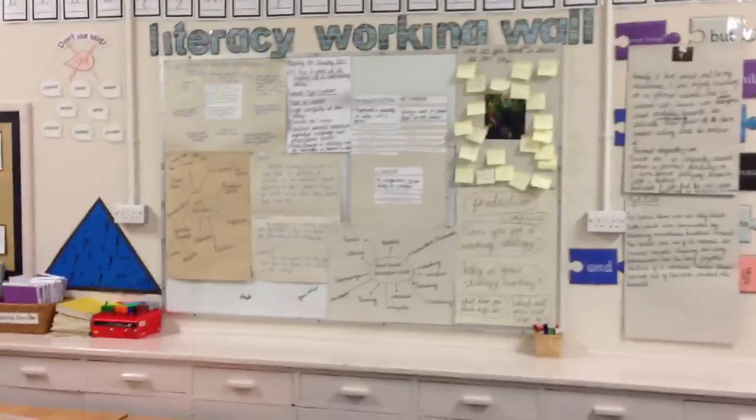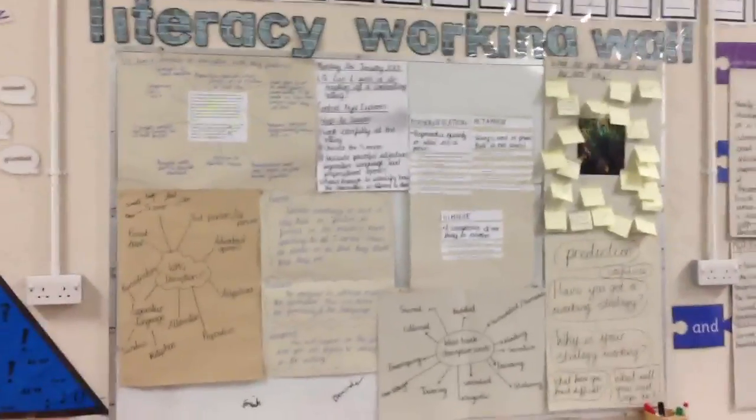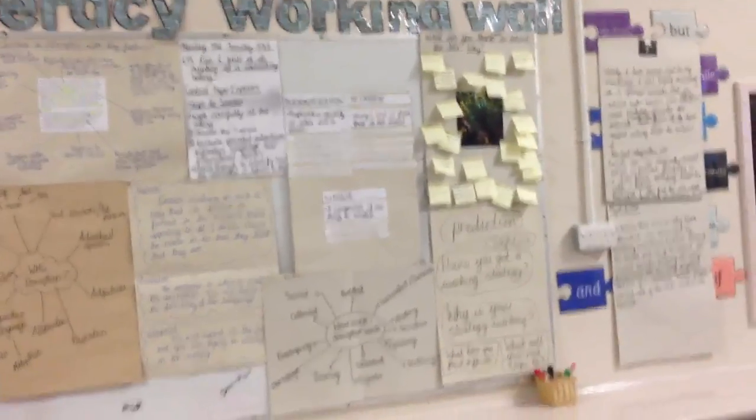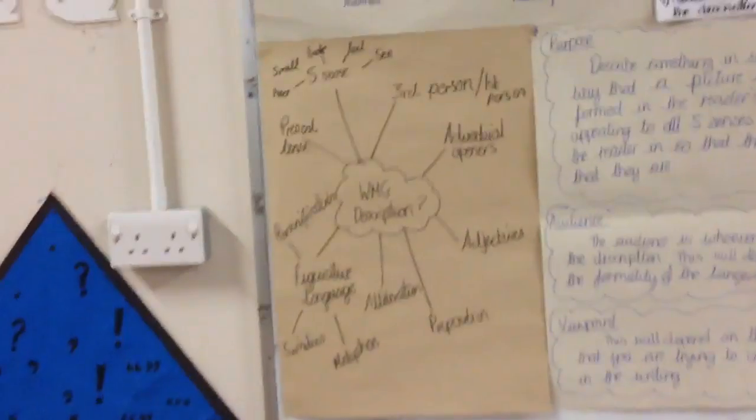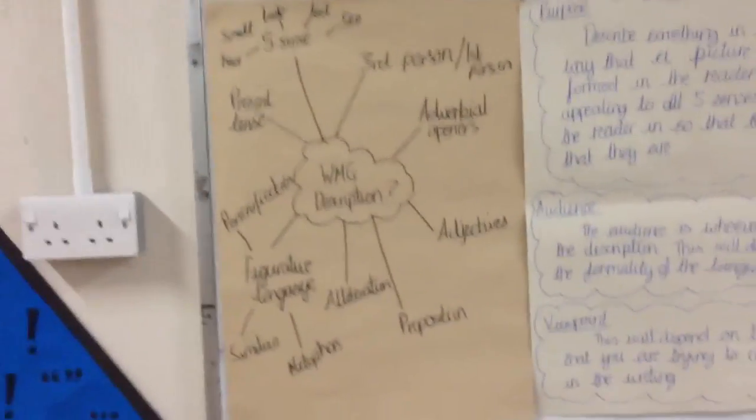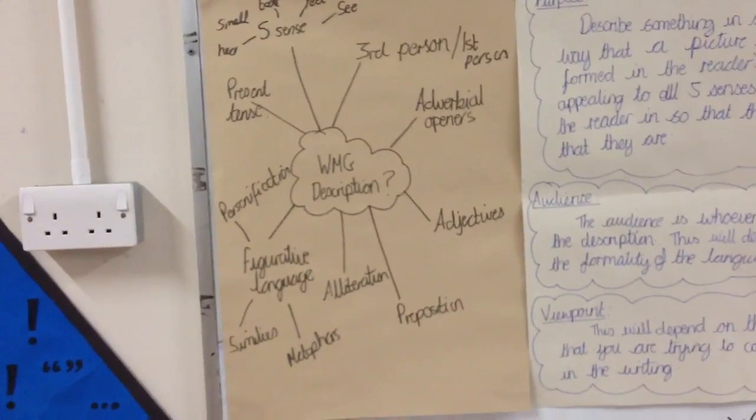Okay, I'll now take you around to some of the other key features. So, for example, one thing that staff at Bannockburn School are very keen on is ensuring that working walls are used effectively, that working walls are not just wallpaper. So if you focus on the journey of the working wall, you've got examples of what makes a good description.